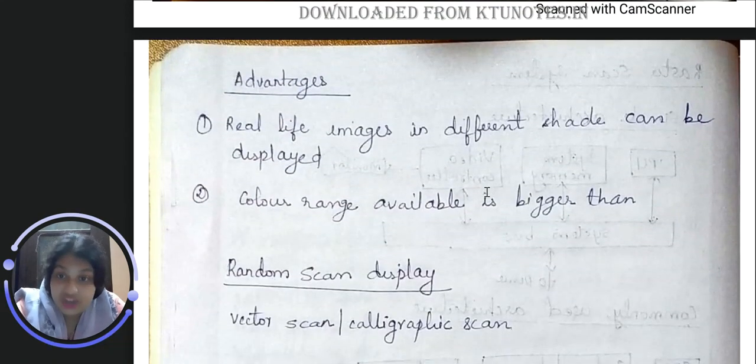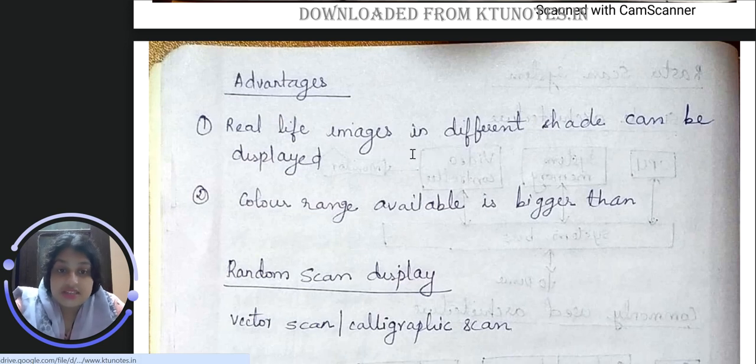So we have advantages. Real life images in different shades can be displayed. Raster scan is used for real life images and different shades can be displayed. A different color range is also available in this.